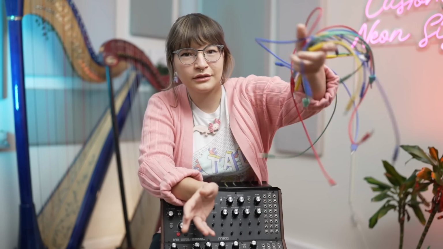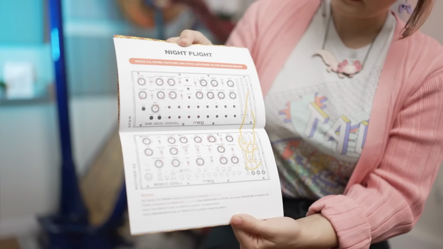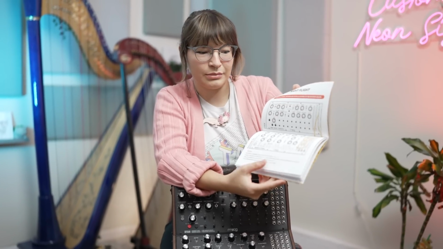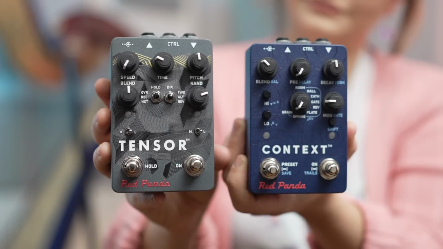I also got a bunch of really cool stackable rainbow spaghetti. I'm super new to the semi-modular synth world, and the really cool thing about the Sound Studio bundle is that it comes with this little exploration patch book to help get you started, allowing you to dive right in to building patches, using your rainbow spaghetti over here to make connections. I've really been enjoying playing the harp alongside it, and today I'm going to run my harp through the Red Panda Tensor and the Red Panda Context.